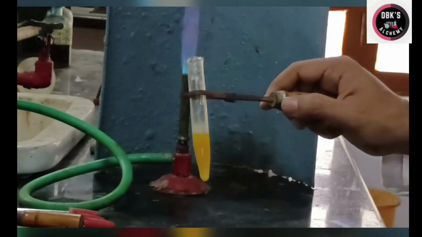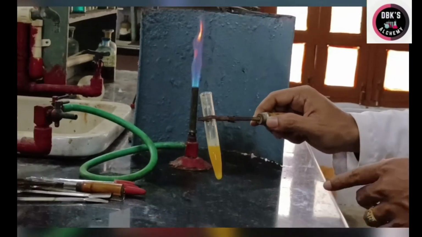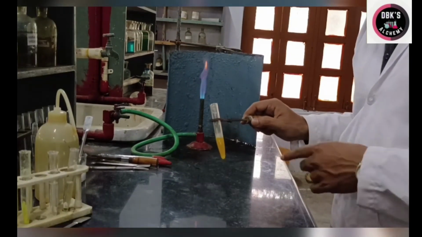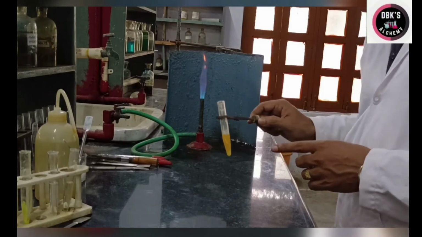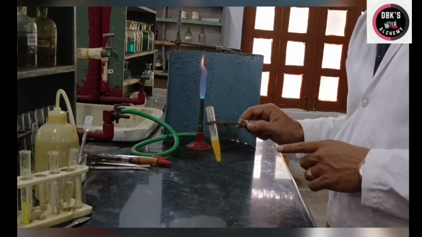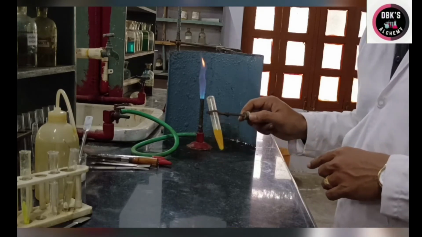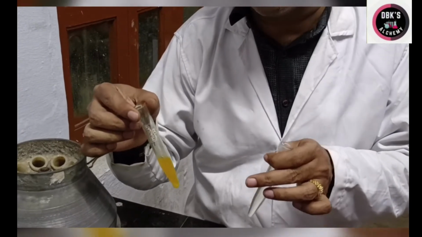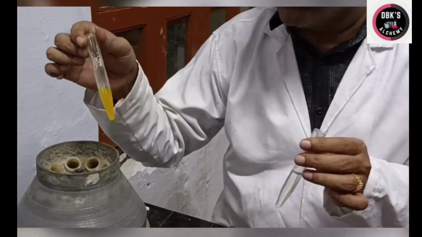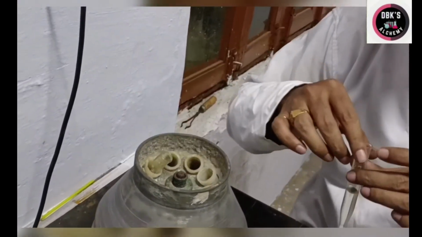Now let us do centrifugation. Once we centrifuge this, if we get a residue, the residue indicates the presence of strontium plus 2, and the centrifugate will be tested for the presence of calcium plus 2. I have added ammonium sulfate and heated the solution. Now I am centrifuging this.